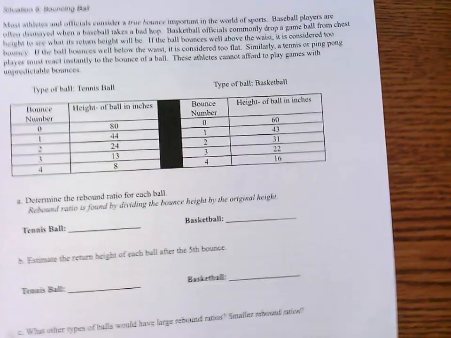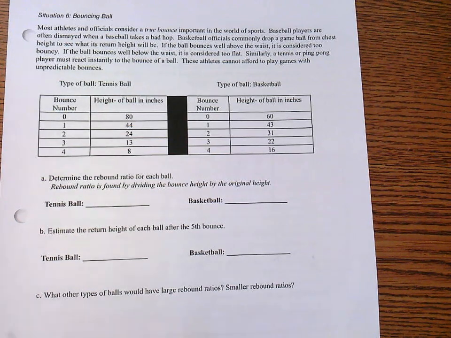So let's do situation 6 and then take a pause. Sure. So bouncing a ball is exponential.